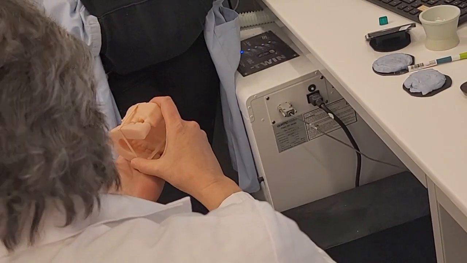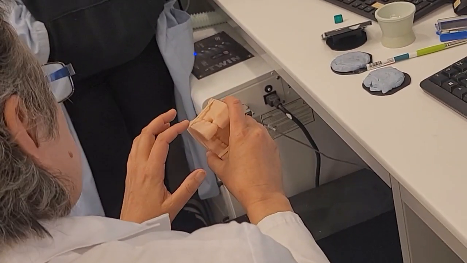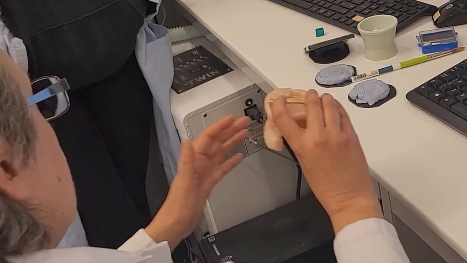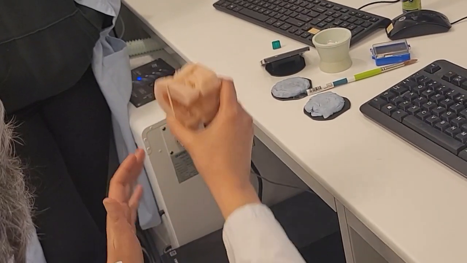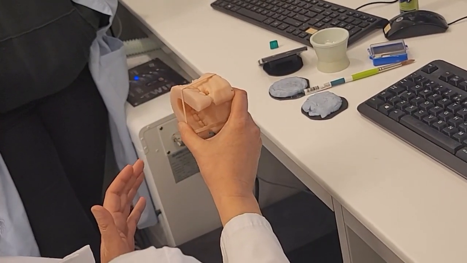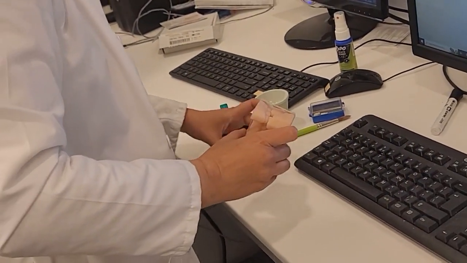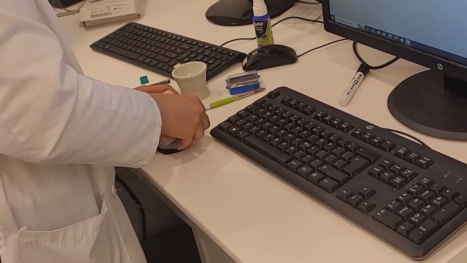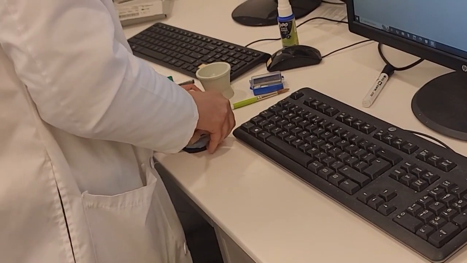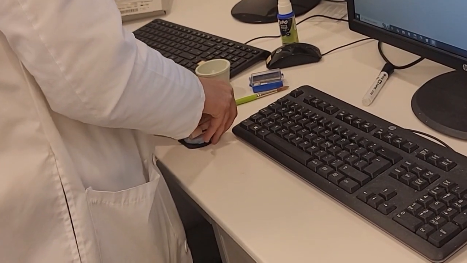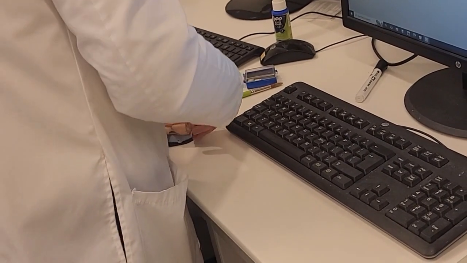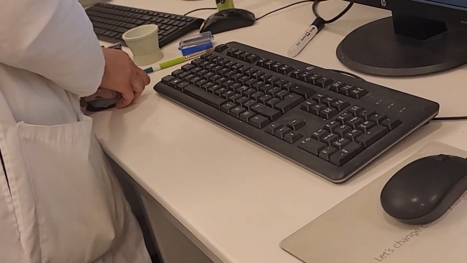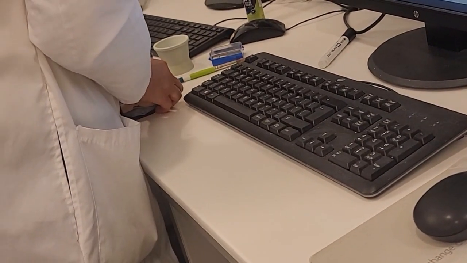Now, when we do the bite, the scanner is not gonna read it this way, so we have to put it like this on the side, okay? So, let's give it a try. But sometimes it's tricky. It might fall off from the scanner, and we have to restart again. So, we'll try.